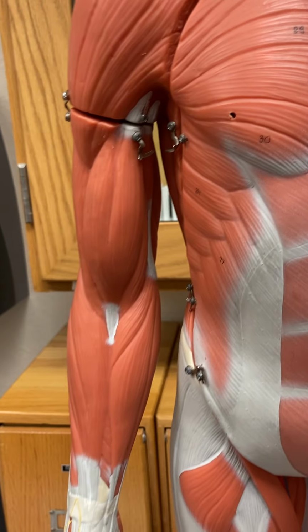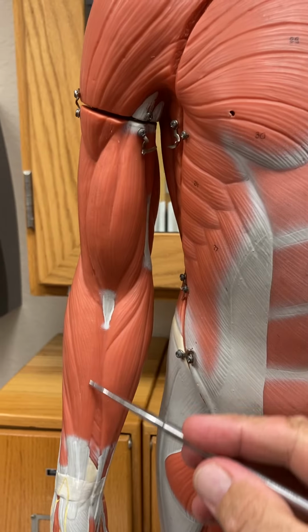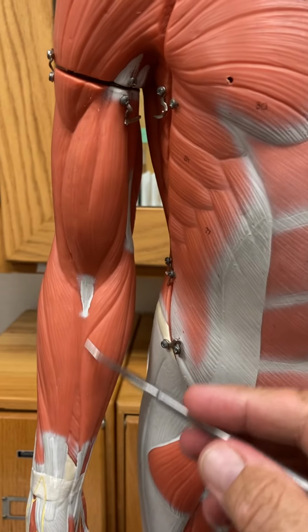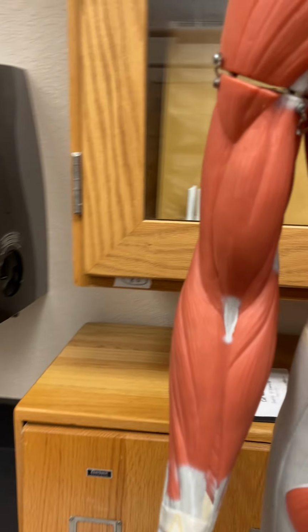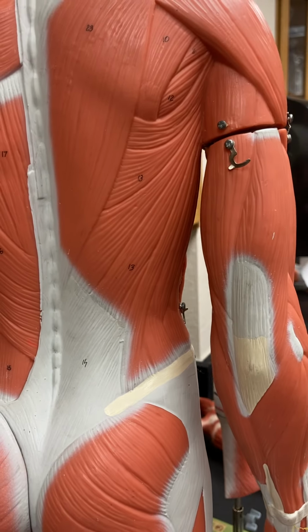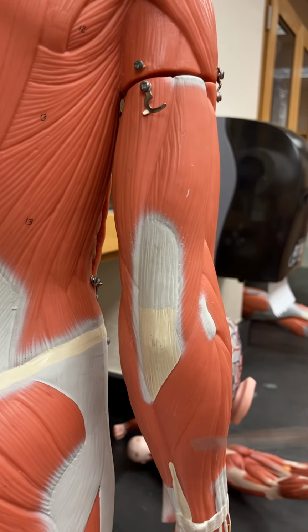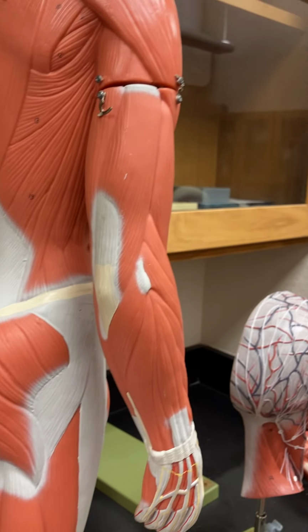Now the biceps will flex your arm and bend it. And these anterior muscles of the arm are also called flexors. And then the posterior of the arm, since the triceps extends your arm when it contracts, then these are extensors on the posterior part of the lower arm.